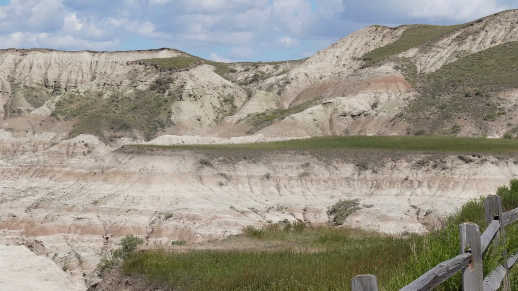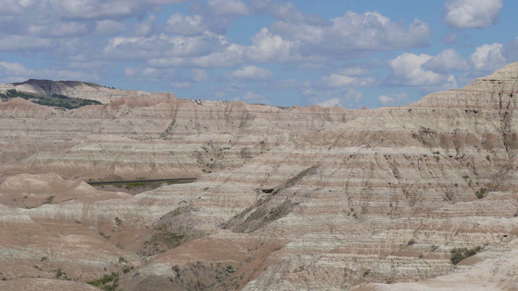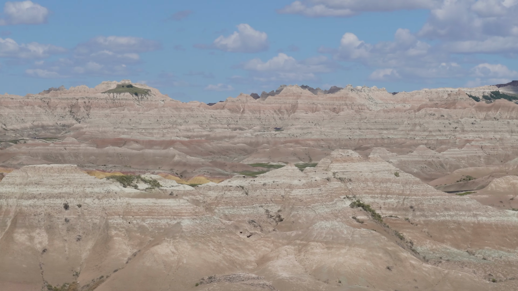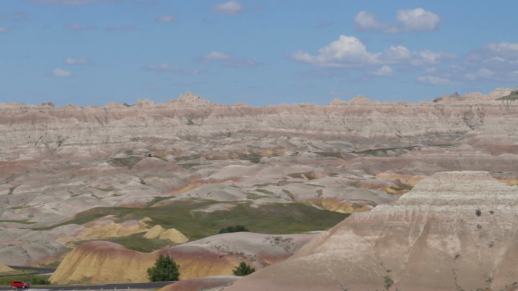Along the Badlands Loop Road, there are more than a dozen spectacular overlooks and trailheads. The rock formations here were absolutely spectacular, and we made several stops to gaze out upon the landscape.